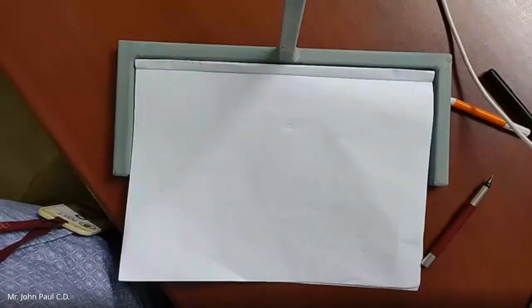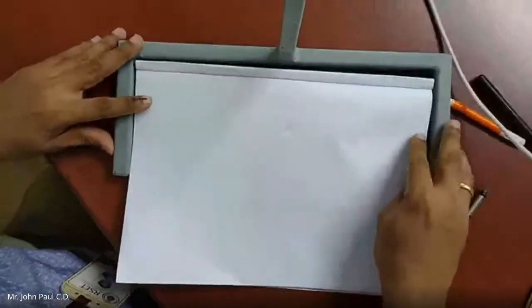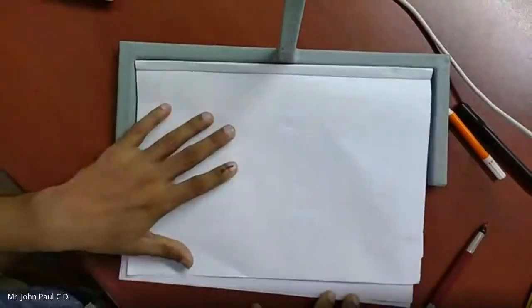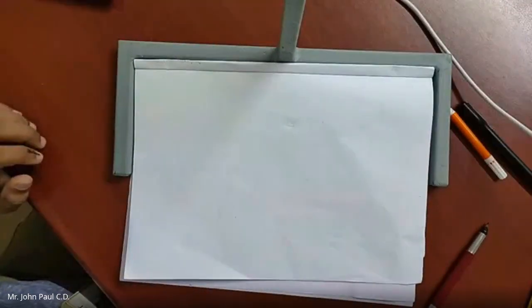So let me ask one thing. How many of you have understood the concept of a line inclined to both the planes? Tell me the truth. I assume nobody has understood.